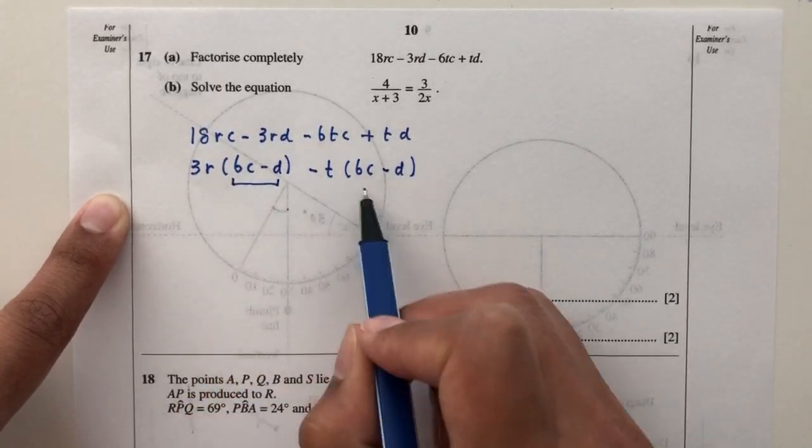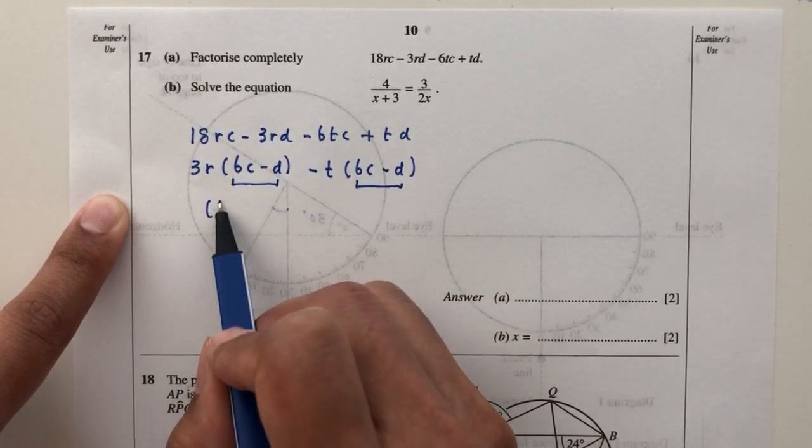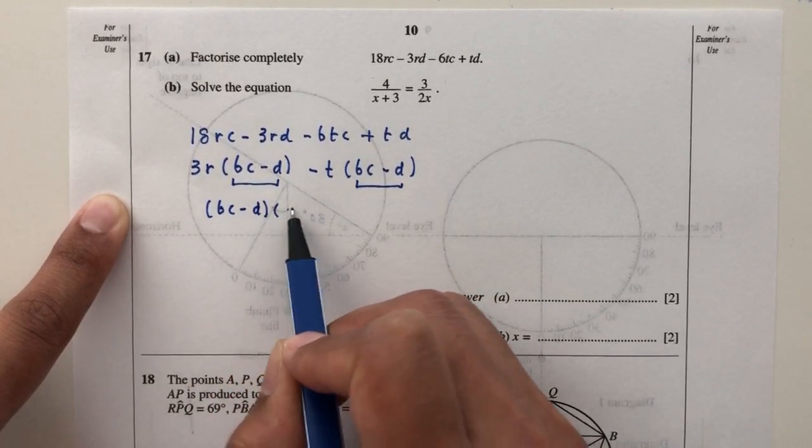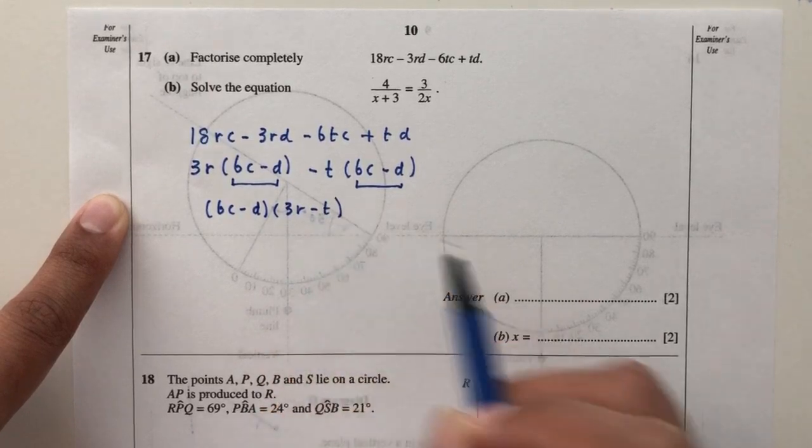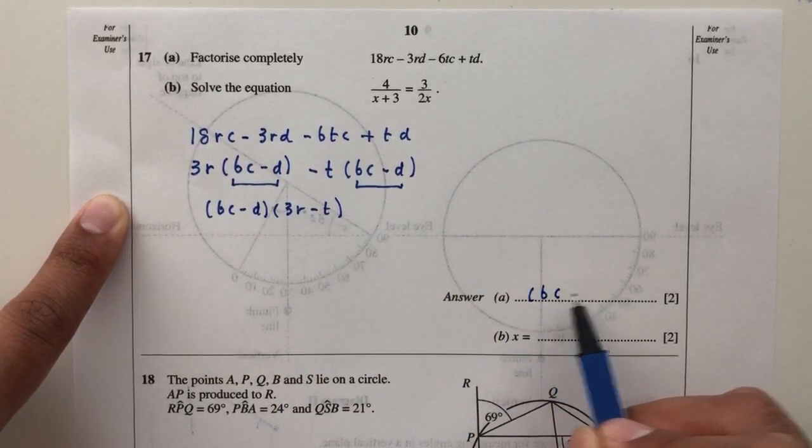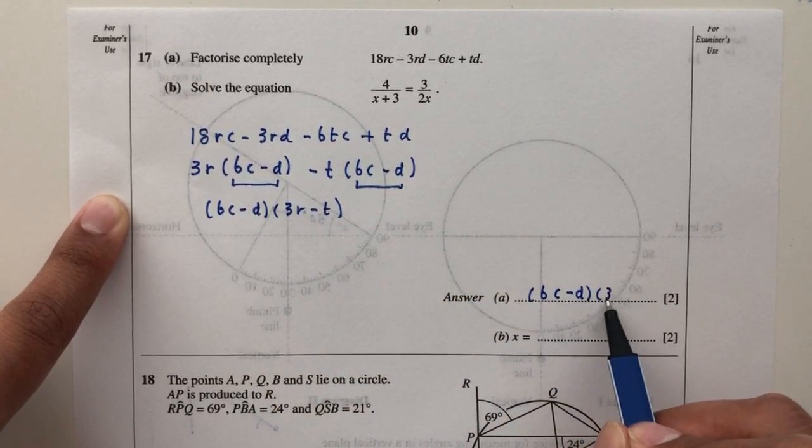Now you see this and this are the same, so we take it out. We have 6C minus D and you have 3R minus D. So this is your answer for part A.